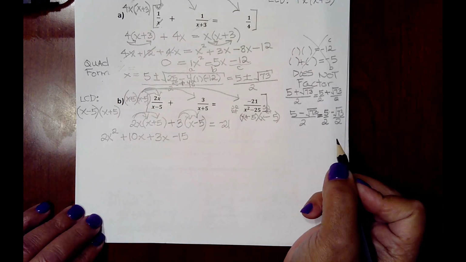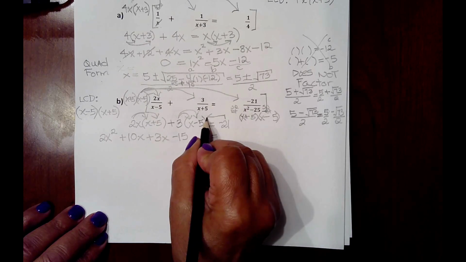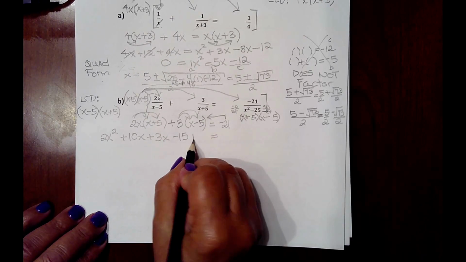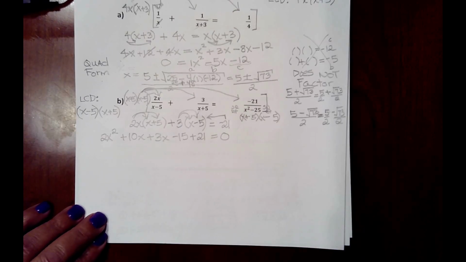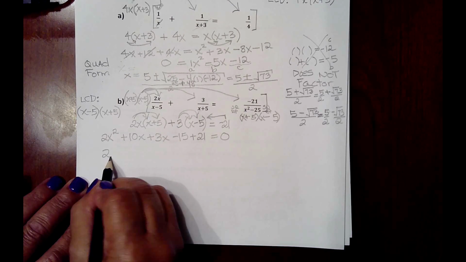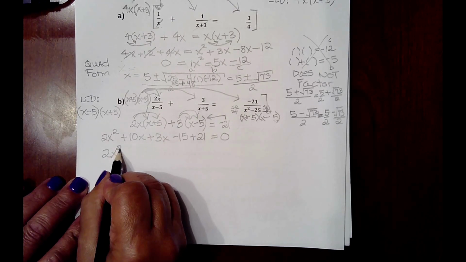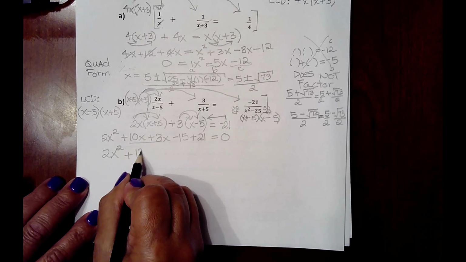And then we do need to zero this out, so I'm going to bring this number over to the left side, at which point it becomes positive 21, and you have zeroed it out. Okay, combine like terms for a neater, simpler equation. We only have one squared term. We have two linear terms, so you can combine those.